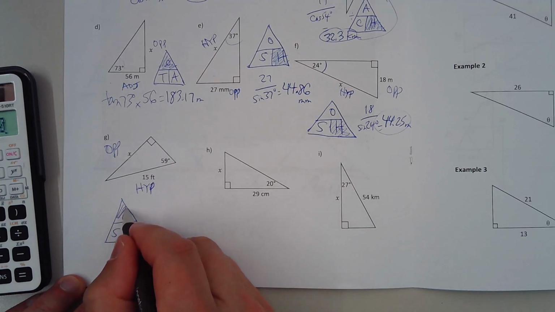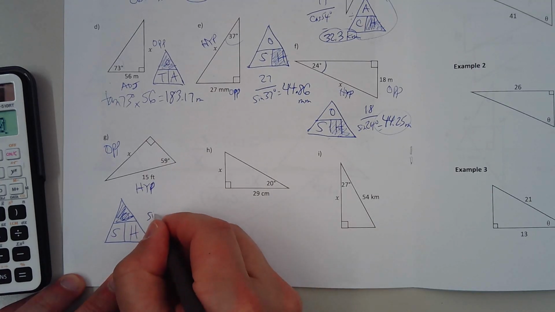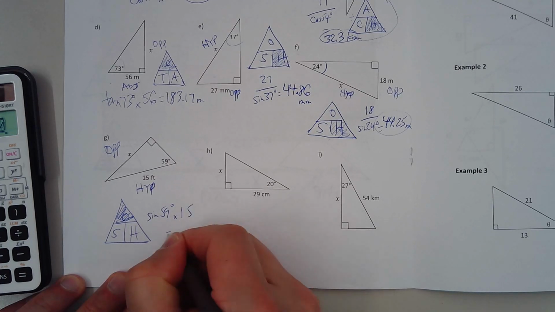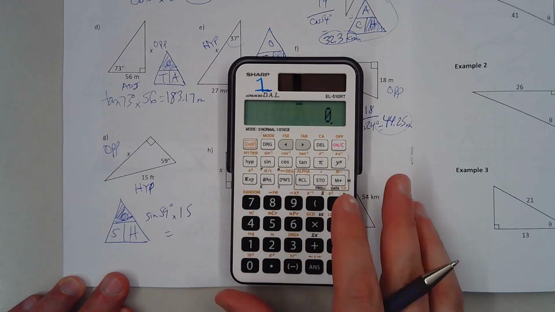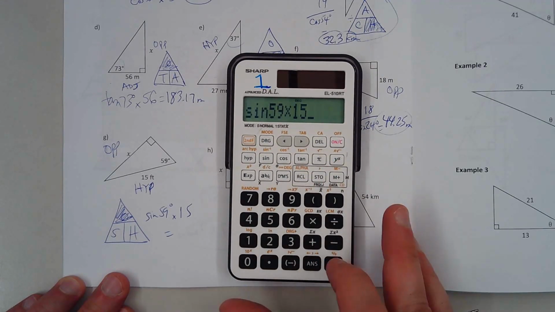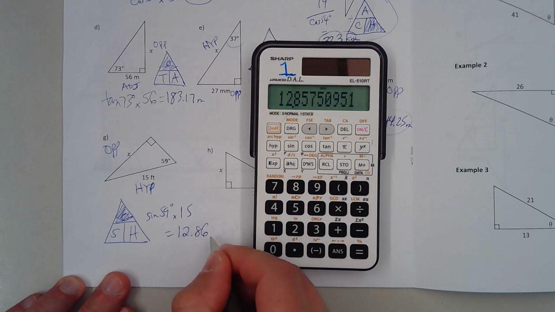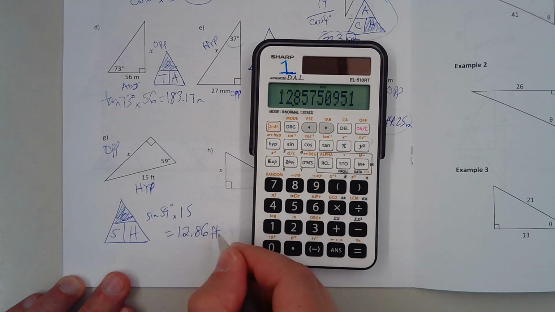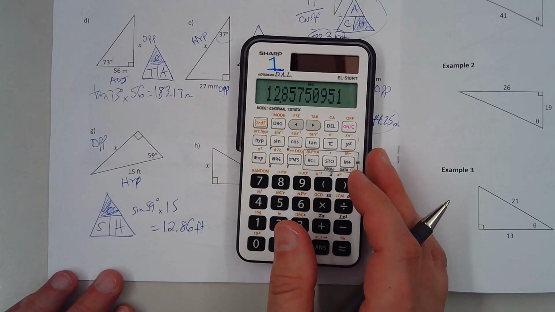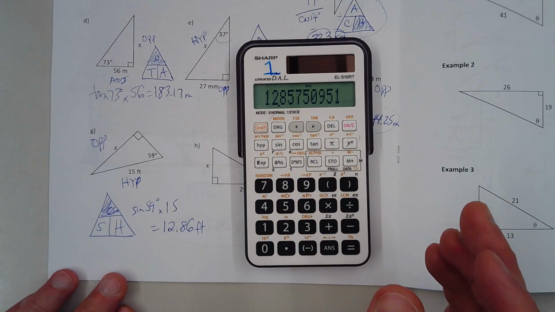And this time we're looking for the opposite, so I scratch it off. And it ends up being multiply. Sine of 59 times 15. 12.86 feet. Anybody else get 12.86?